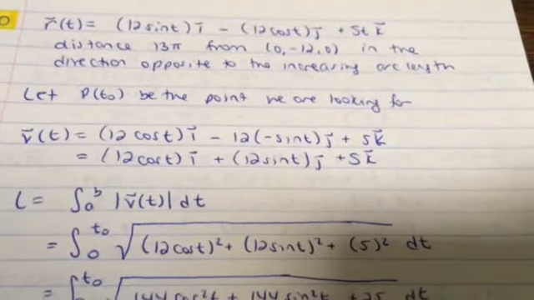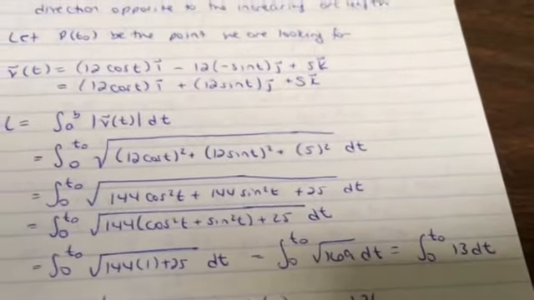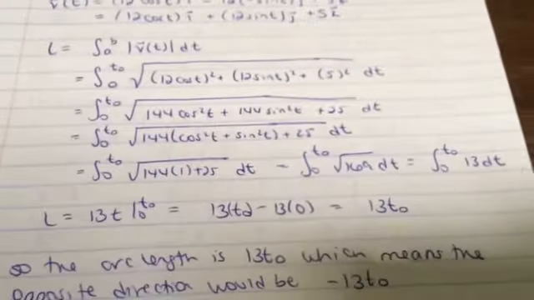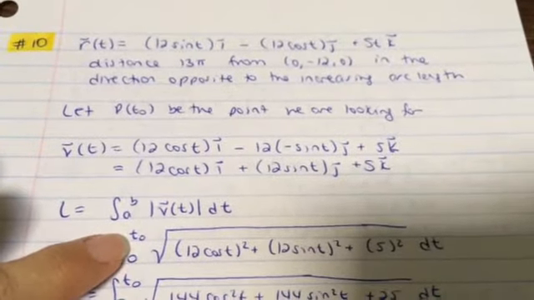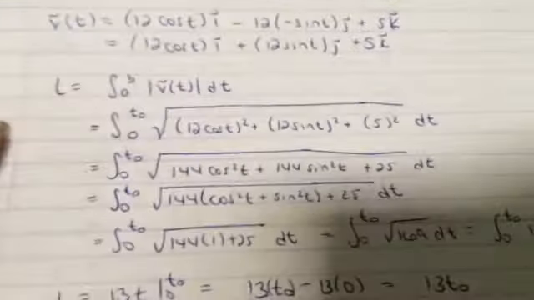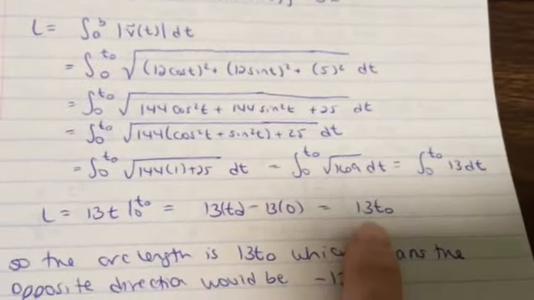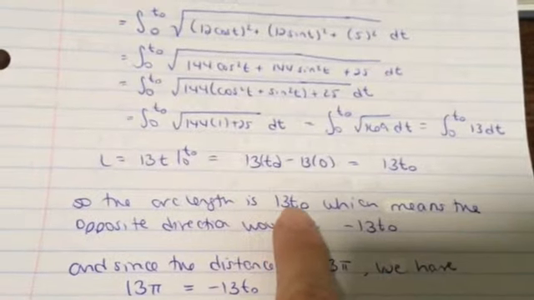So here is the magnitude, which is the same as that problem I did a minute ago. It ends up being 13. And then when I integrate it, notice I'm integrating at my a and b. It would be starting at 0 and going to t naught, which is this time that I'm looking for. t naught is the time I'm looking for. So once I integrate here, when I plug in, notice it ends up being 13 t naught. So the arc length is 13 t naught.